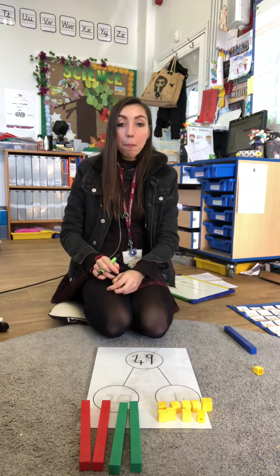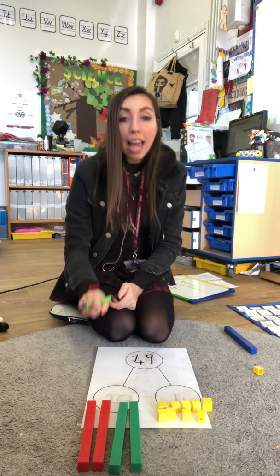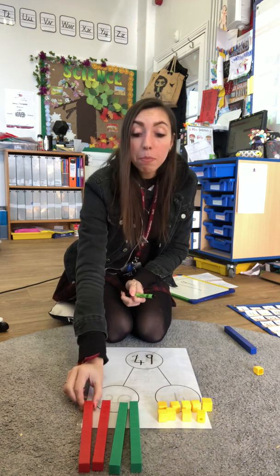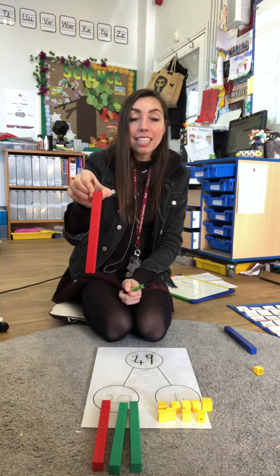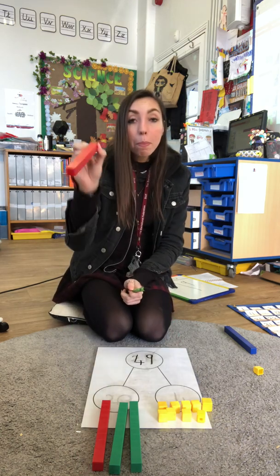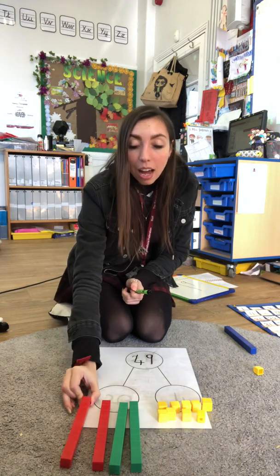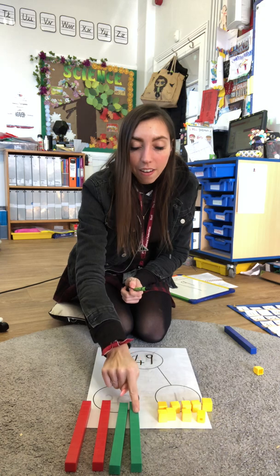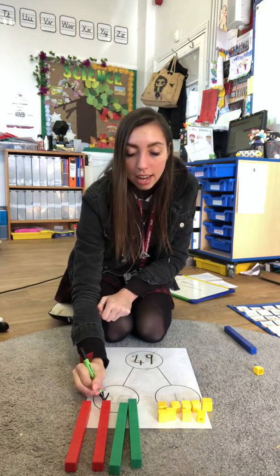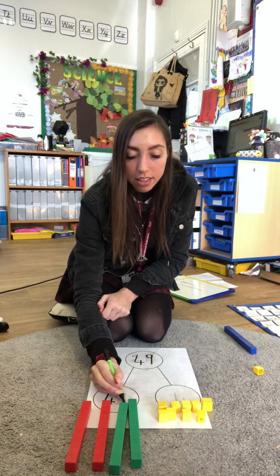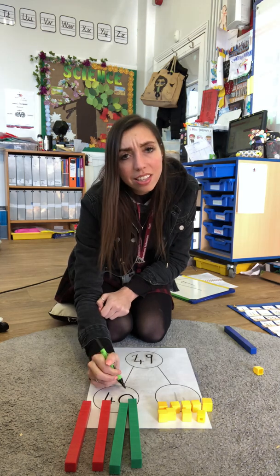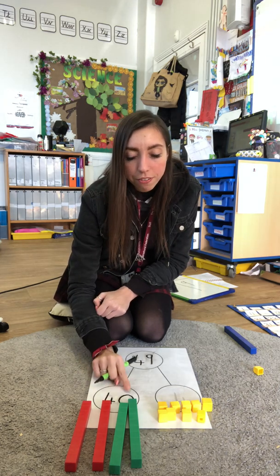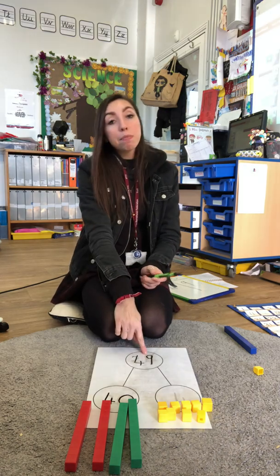Now I need to know what my parts are. What are 4 tens? Now I'm going to count my sticks. I'm going to count my tens on my base 10. I'm going to count in tens. 10, 20, 30, 40. So I go down across, cut it in half, and do a nice big fat 0. I never learned the rhyme for 0. So 40. Okay. Now I know that 9 is my ones.